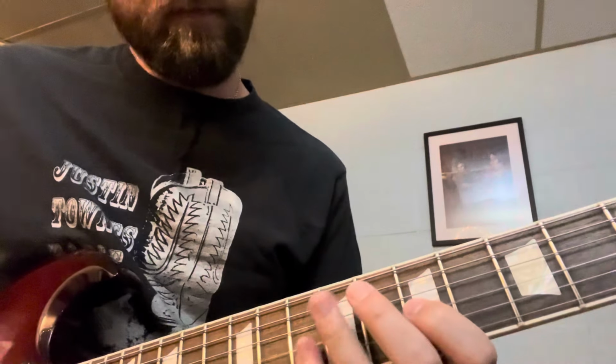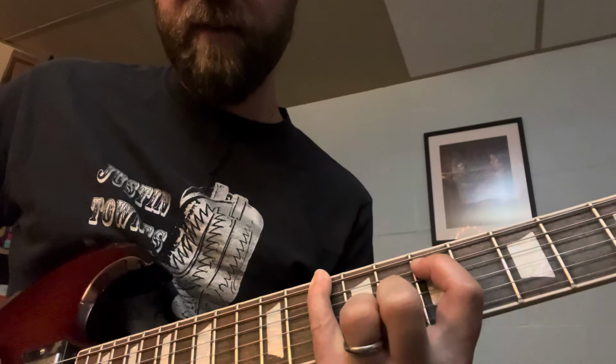Then we're gonna jump up to the 7th fret of the D string, then the 9th fret of the D string, and then the 7th fret of the G string. That gets us back to a D note. I'm not sure if you can see that, so. And I grab that root, that 10th fret of the D string with my pinky.